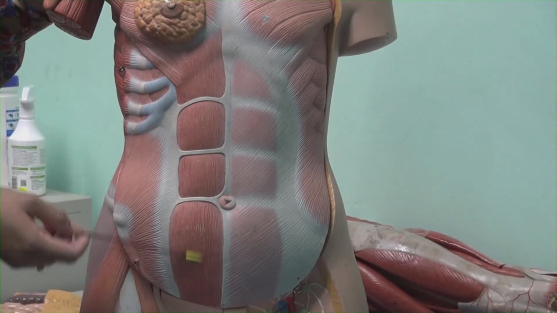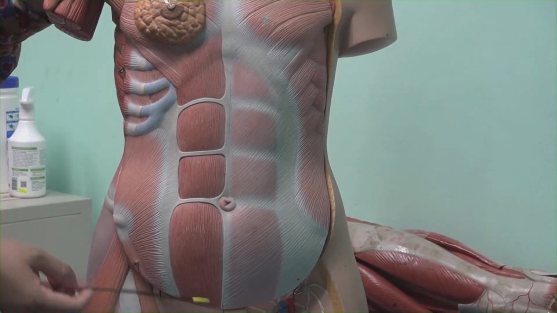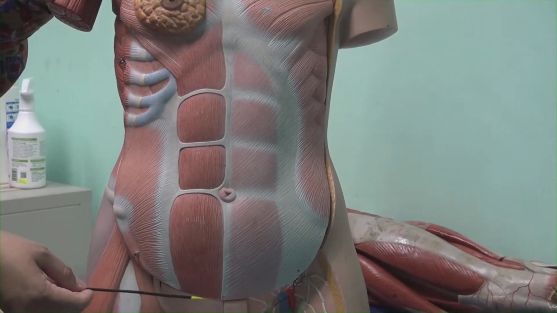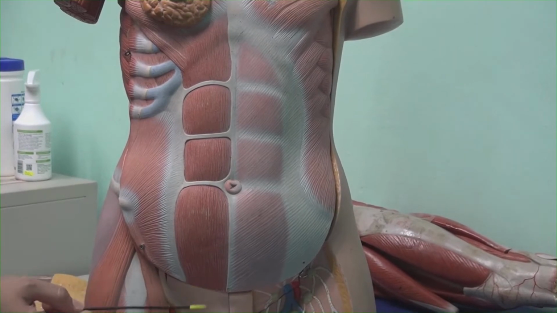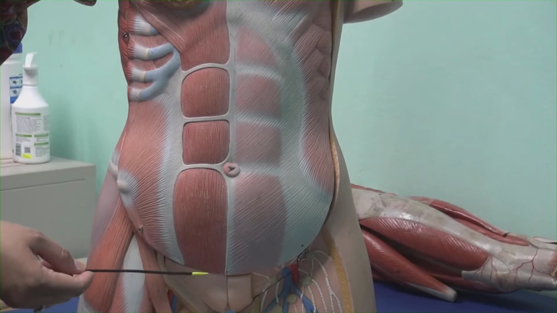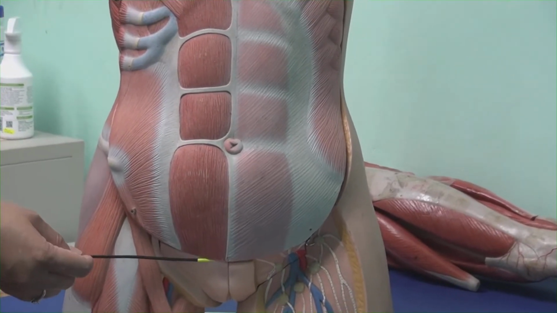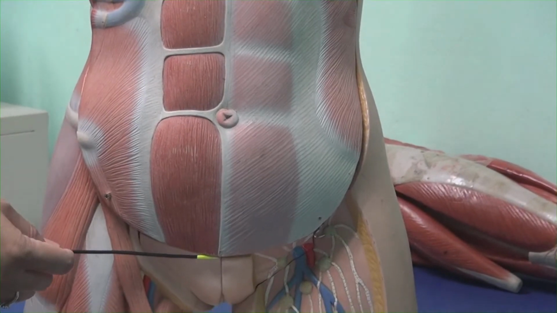So let's talk about this muscle, rectus abdominis. It has two heads, lateral and medial. Unfortunately, as I mentioned, you cannot see the exact attachment. But the lateral head is attached to the pubic tubercle, and the medial head is attached to the pubic symphysis.